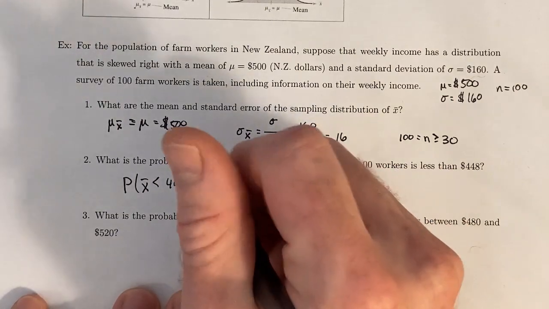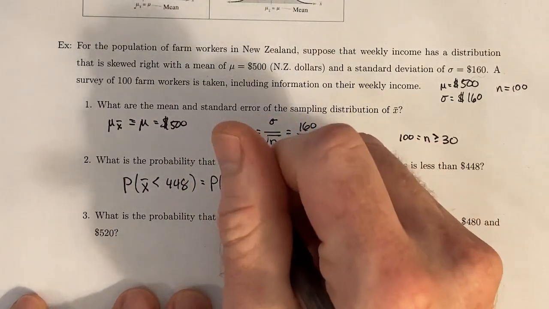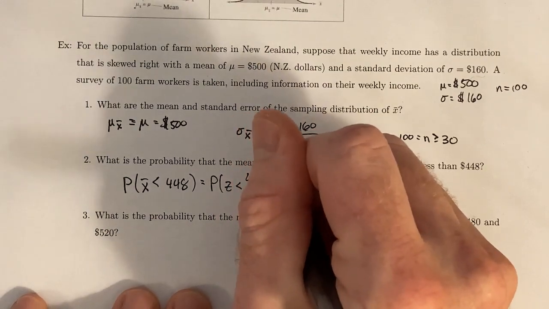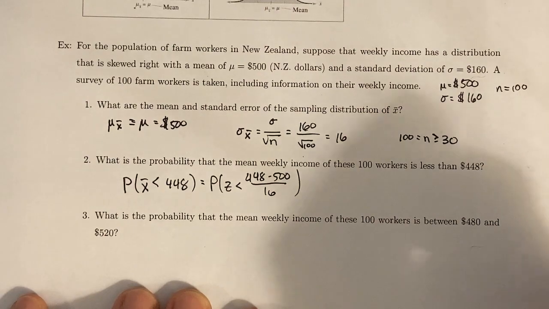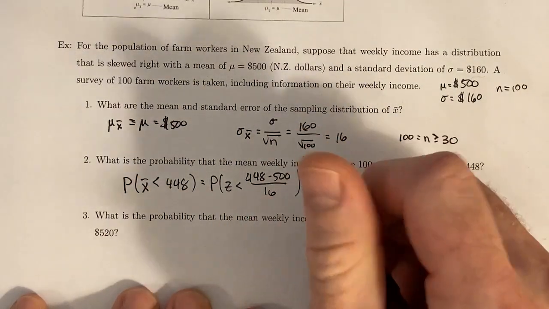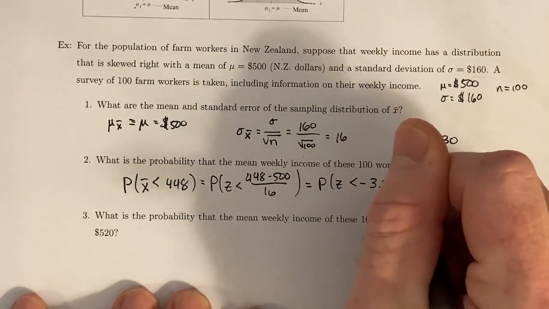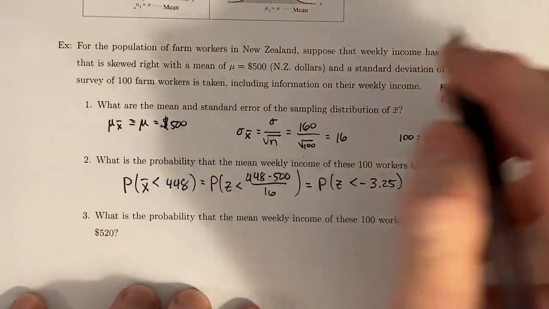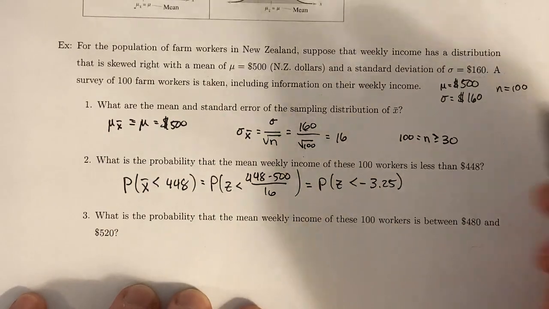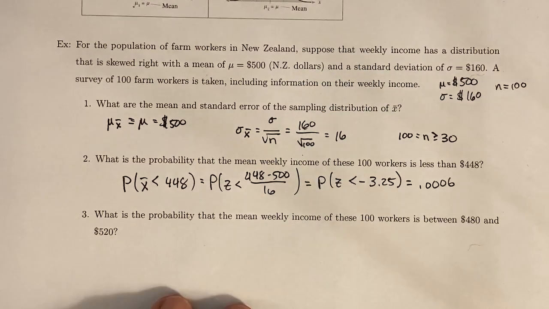So we have z is less than (448 minus 500) over 16, which is equal to the probability that z is less than negative 3.25. And if you go into the negative chart and find negative 3.25, you get 0.0006.